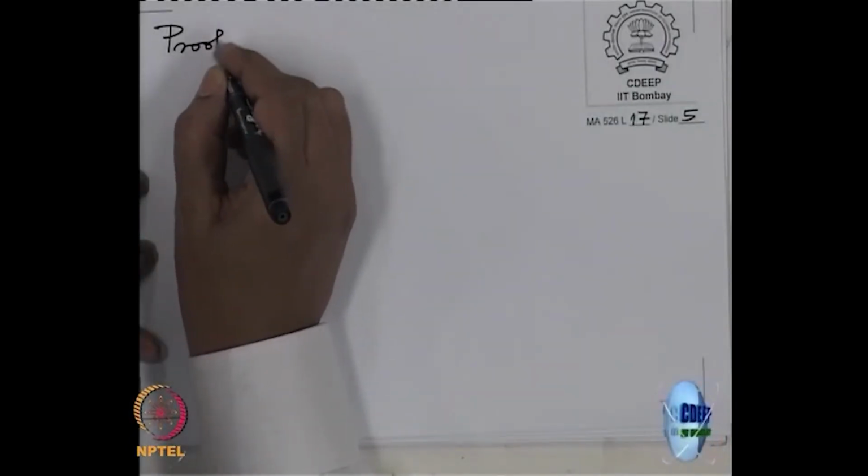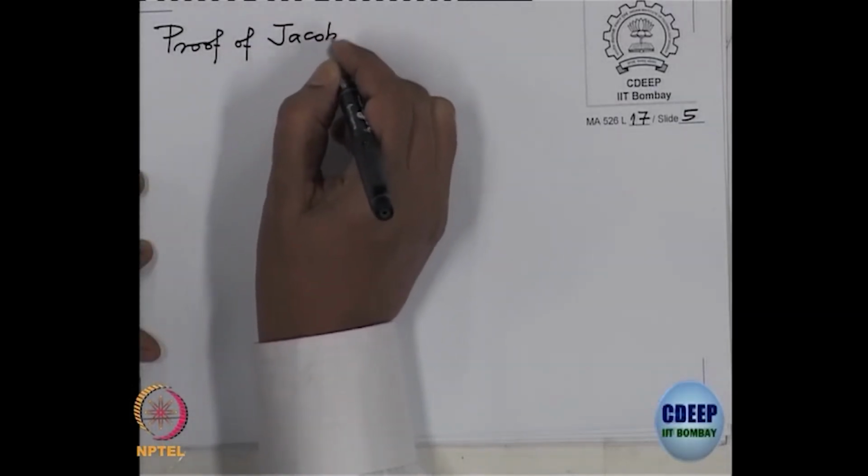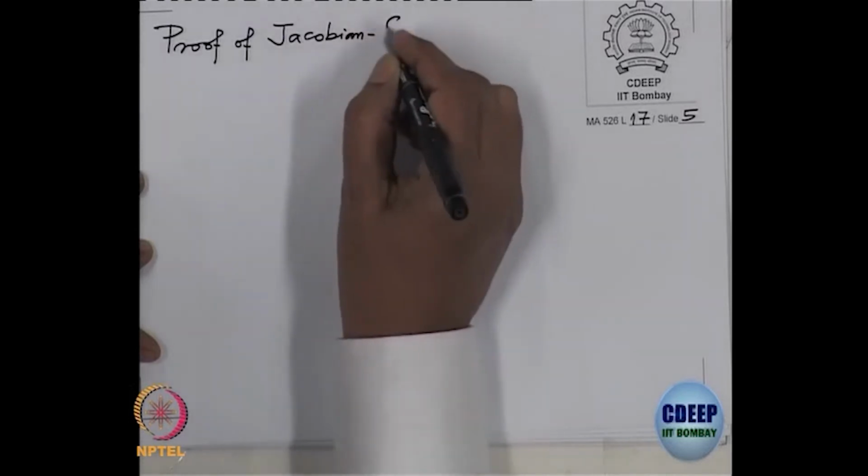So the proof of the Jacobian criterion, and then we will work out some concrete examples.